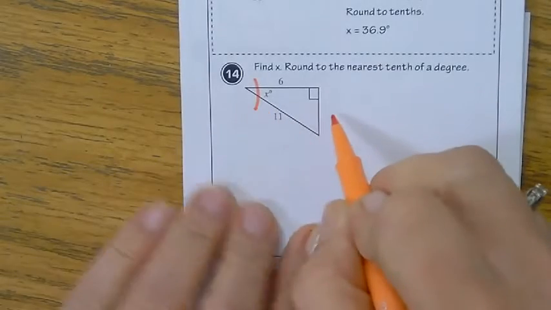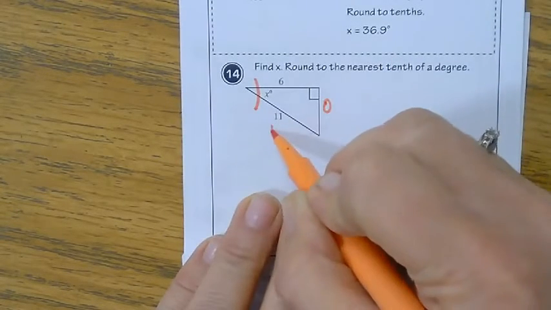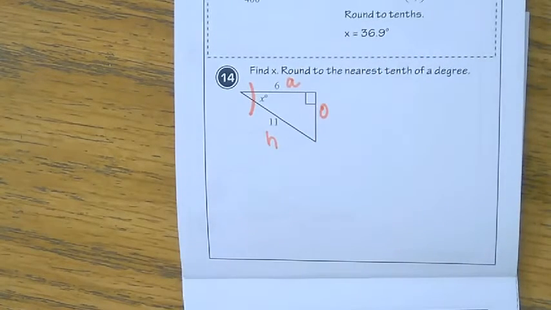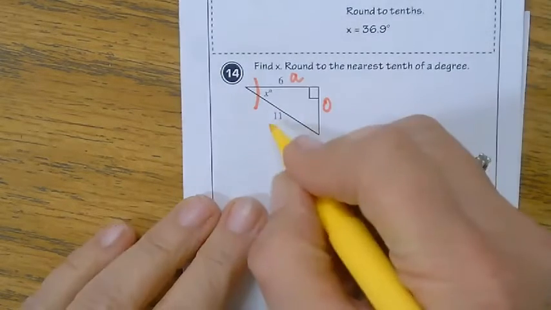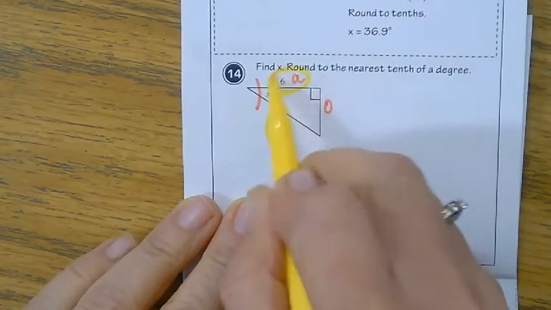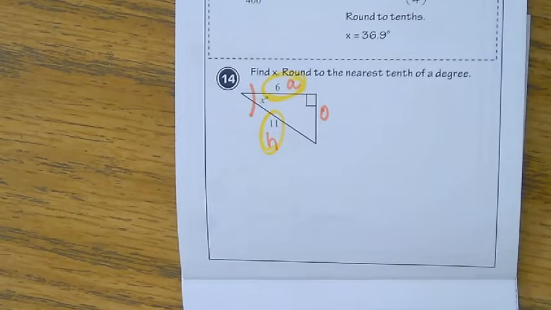So this is going to be opposite, this is going to be hypotenuse, and this is going to be adjacent. So according to the information I have, I have the hypotenuse and I have the adjacent. So what trig function uses adjacent and hypotenuse?